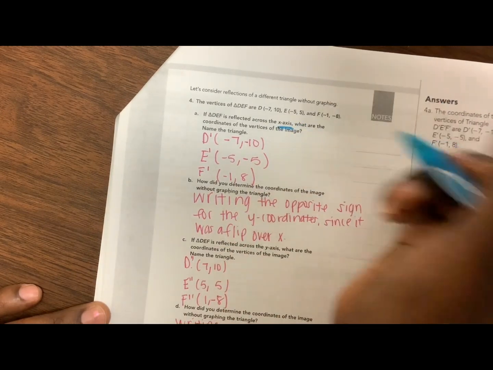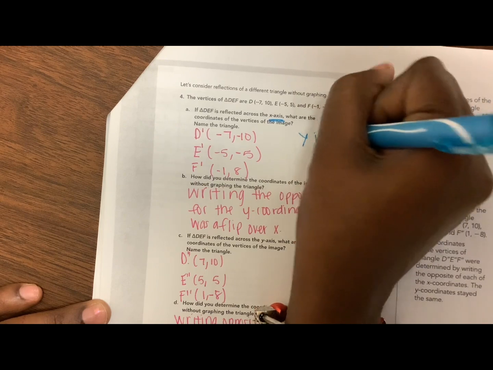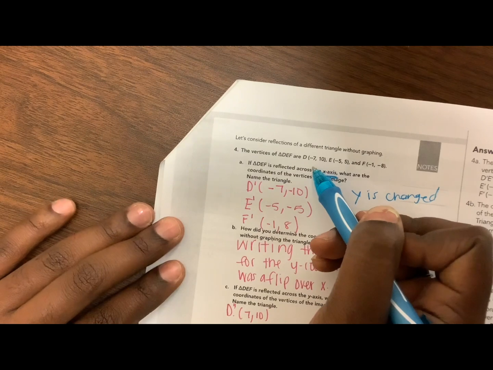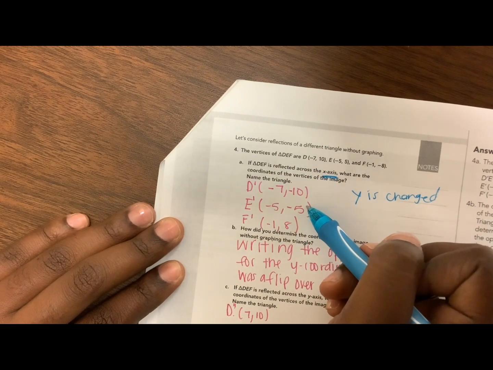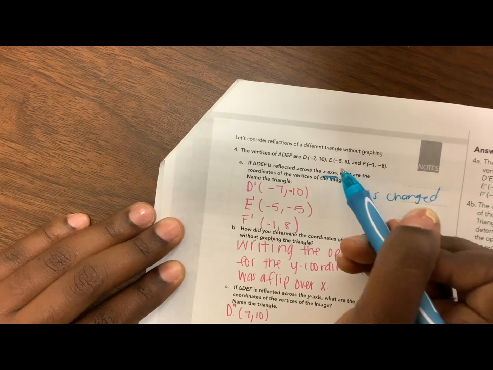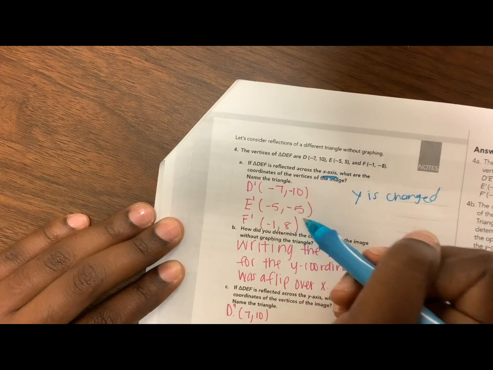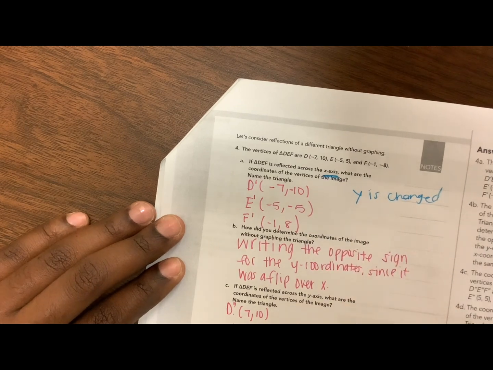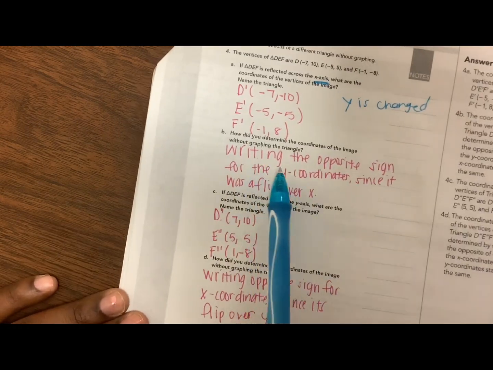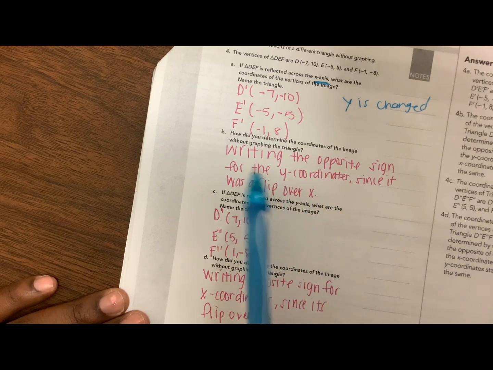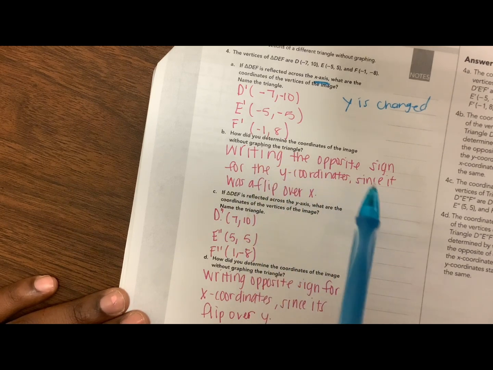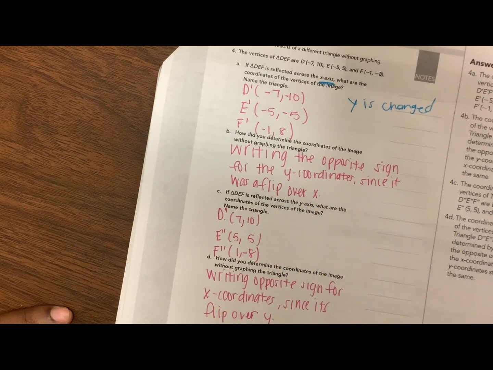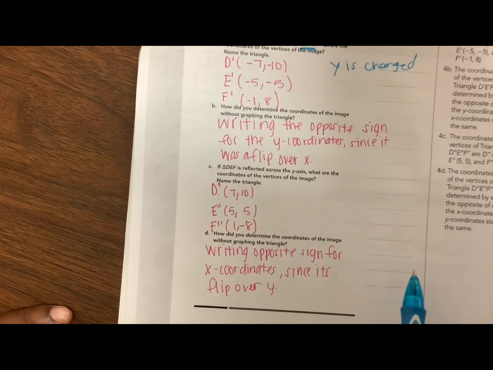So once you know this, doing these reflections becomes a lot easier. We're reflecting across the x-axis, so we know our y is being changed. D is -7, 10, so your 10 should be becoming negative. E is -5, 5, so your 5 should be becoming negative. F is -1, -8, so your 8 should be becoming positive. How did you determine the coordinates of the image without graphing the triangle? Well, writing the opposite sign for the y-coordinates since it's a flip over the x. If you said something like that, you are on the right track.